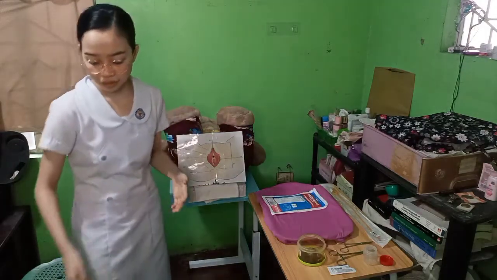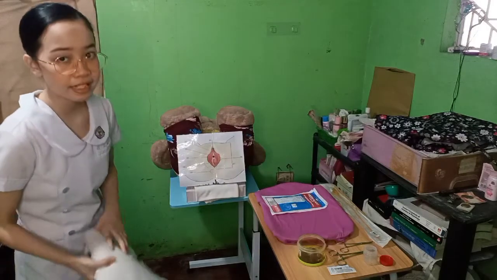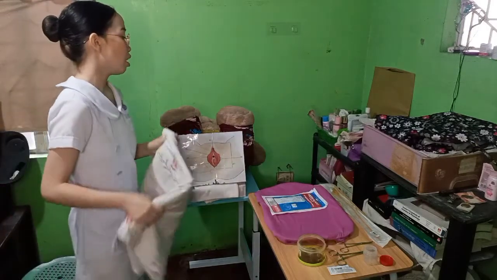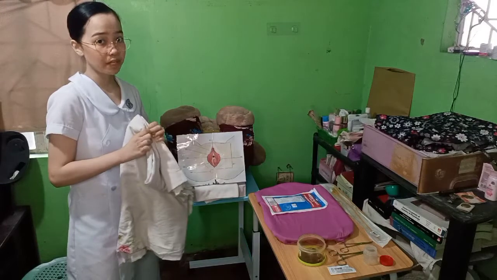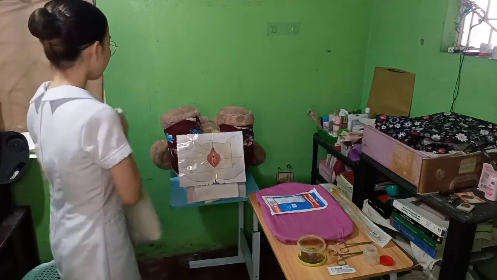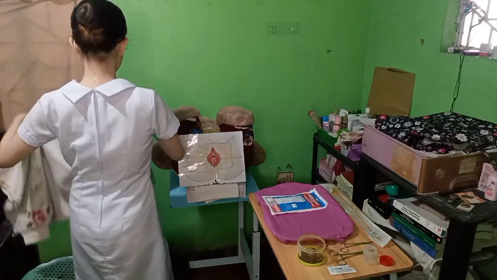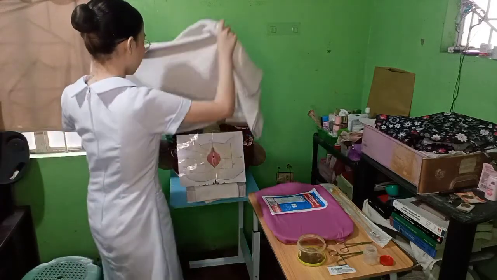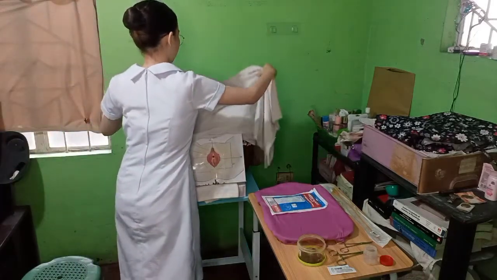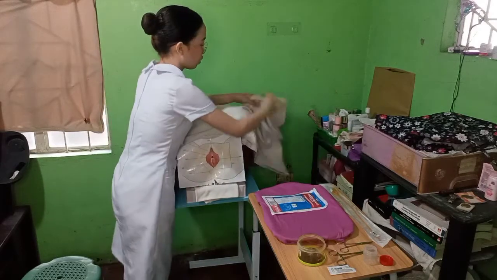And then drape the client's abdomen and thigh to provide further privacy since we will be needing to expose the client's perineal area. Ma'am, I will cover your abdomen and your thigh so that you won't feel too much discomfort throughout the procedure.